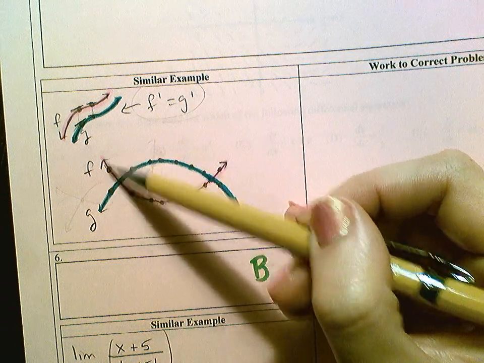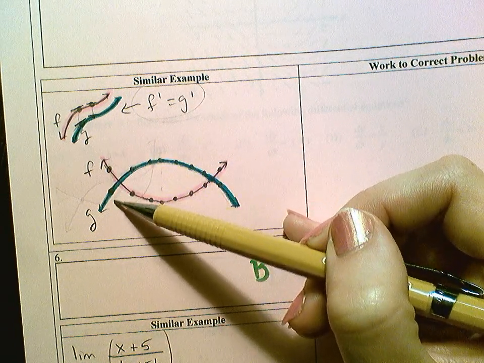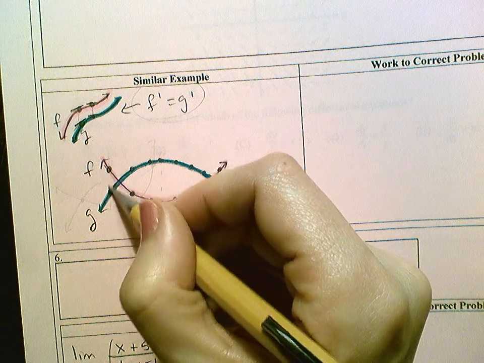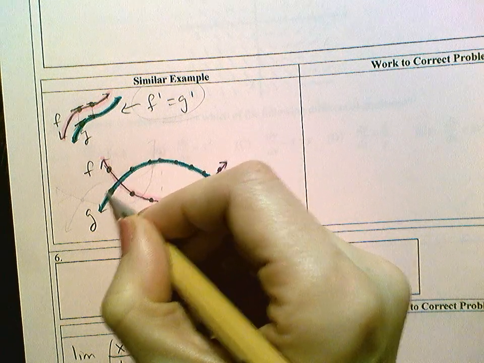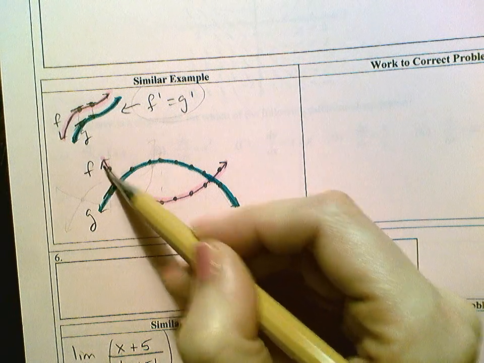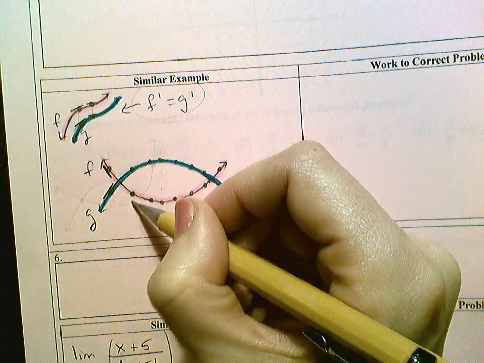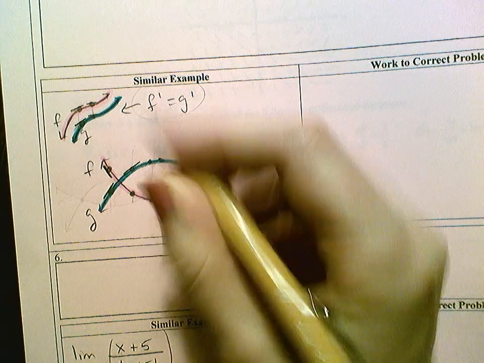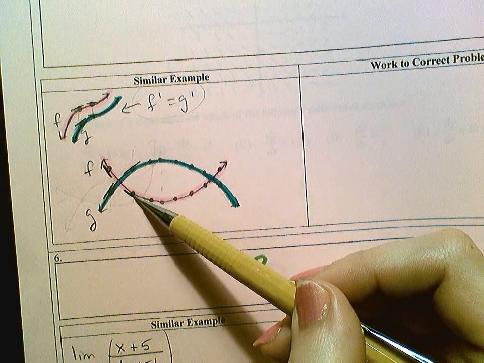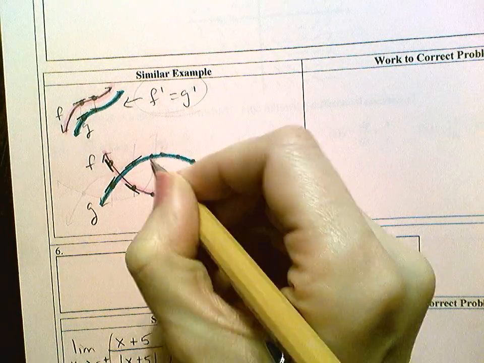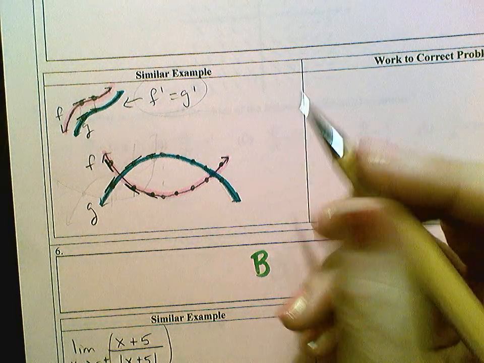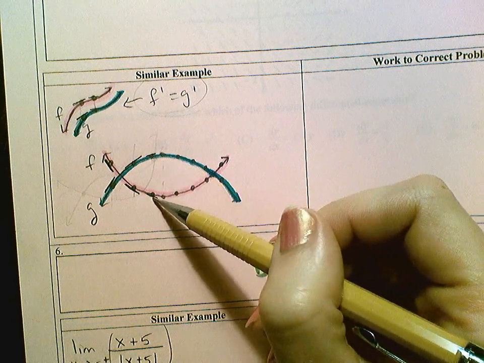So the points that lie on the same vertical line represent points with the same x value. So at this x value, we've got the slope of g is greater than the slope of f, right? Because g has a positive slope, f has a negative slope. At this x value, g has a positive slope, f has a negative slope. So again, the slope of g is greater than the slope of f. At this x value, same, g positive slope, f negative slope. So again, g has a greater slope than f.